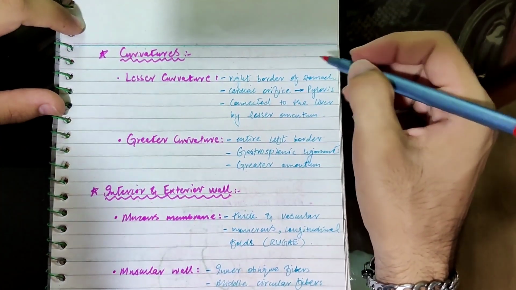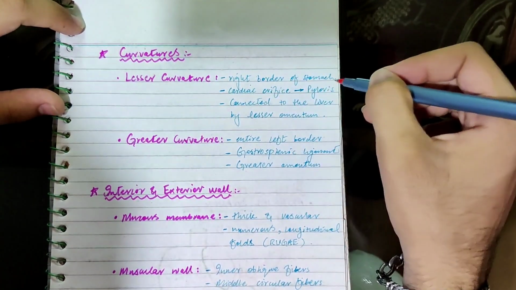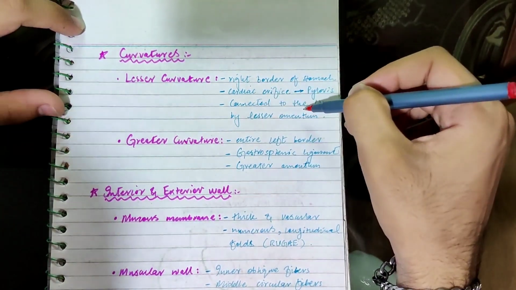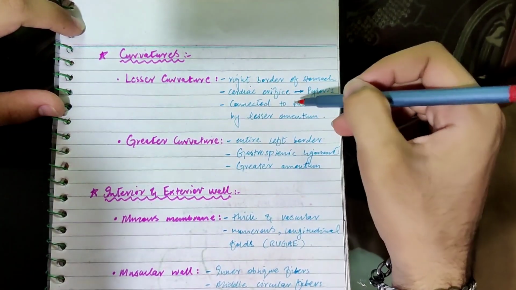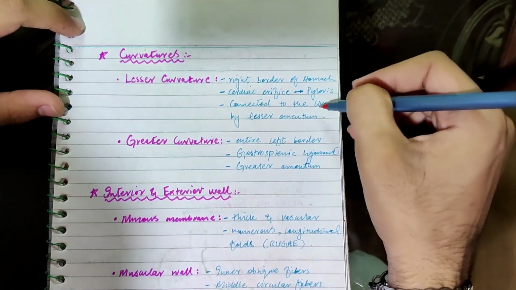The lesser curvature is present on the right border of the stomach. It is between the cardiac orifice and the pylorus, and it is connected to the liver by the lesser omentum. The lesser omentum is attached to the lesser curvature and it goes till the liver.